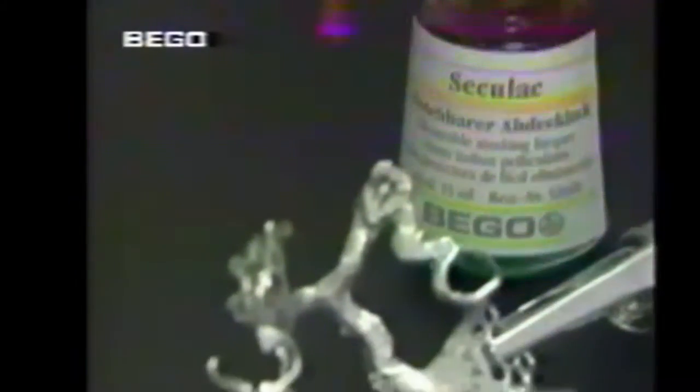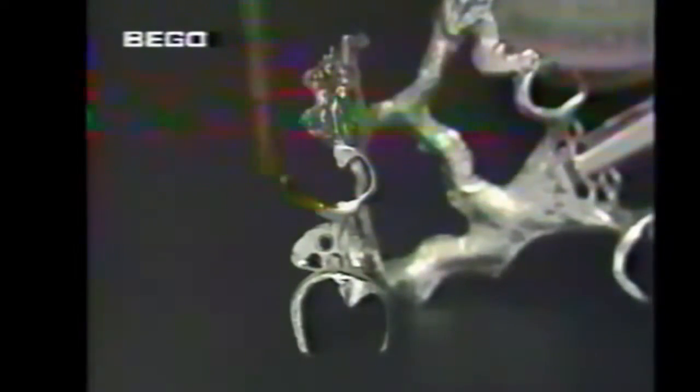It is advisable to work with a masking lacquer such as Seculac on critical areas such as stabilizers, female part holders, delicate clasps and rests. It's applied sparingly, dries rapidly, and is easily peeled off after polishing.